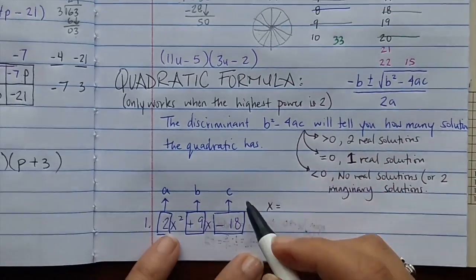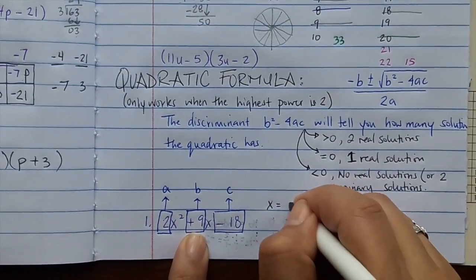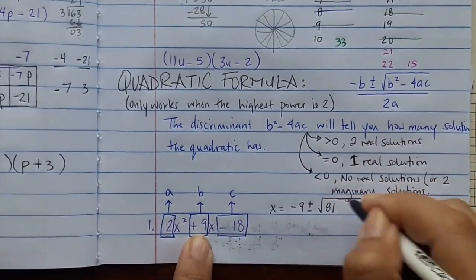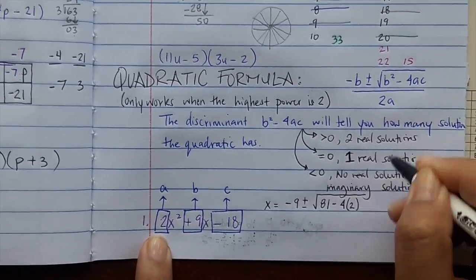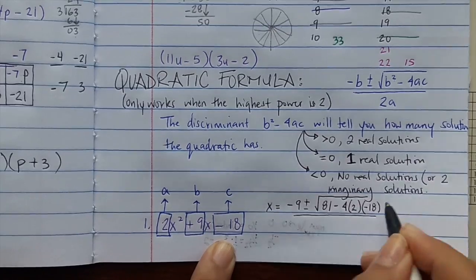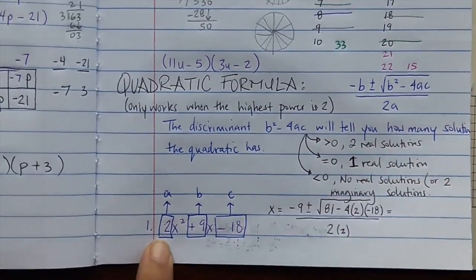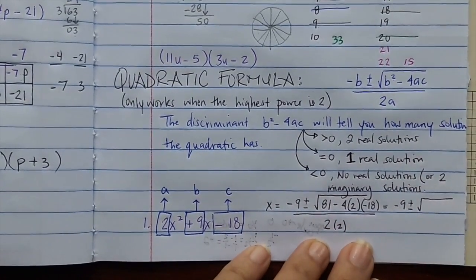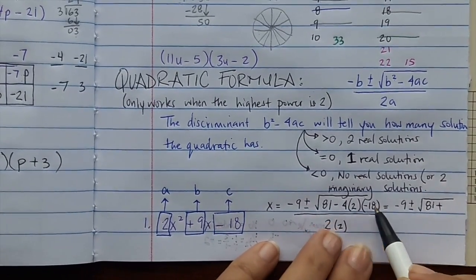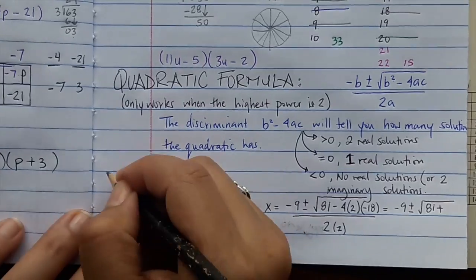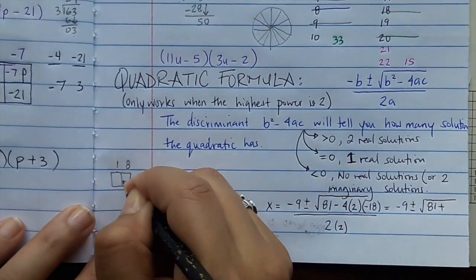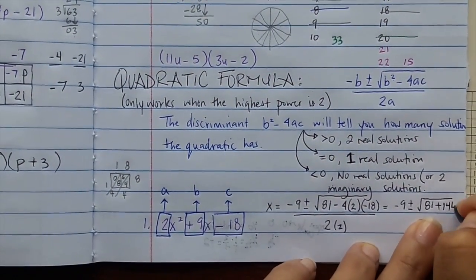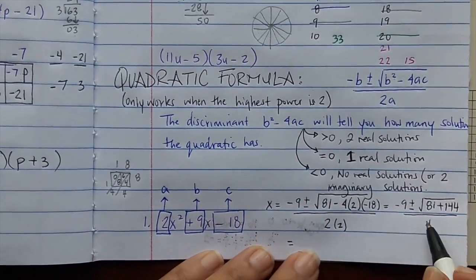So x equals minus b. What's minus b? So it's minus 9 plus or minus the square root of b squared, which is 9 squared, which is 81, minus 4 times a, which is 2, times c, which is negative 18, all over 2 times a, which is 2. Go ahead and simplify that. So you're going to get negative 9 plus or minus the square root of 81, and then a negative times a negative is going to give me a positive, and then 4 times 2 is 8 times 18, which is 144, all over 2 times 2, which is 4. Go ahead and simplify that some more.